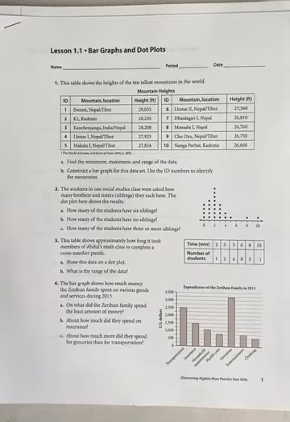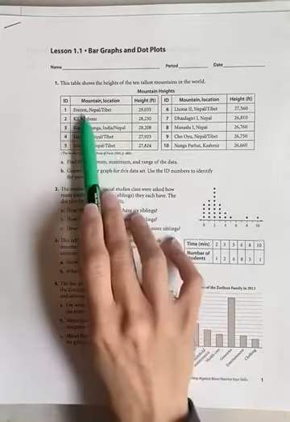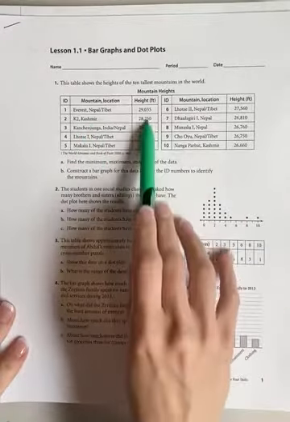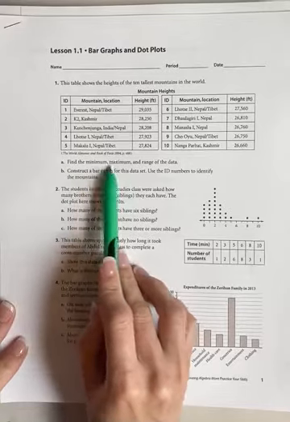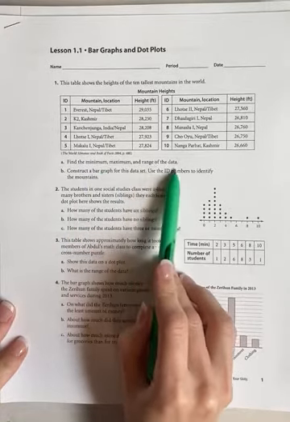So I'm gonna go over number 1 and number 3 because I had questions on those. Number 1 says, the table shows the heights of the 10 tallest mountains in the world. Here you see the different mountains, and here you see the different heights. A says, find the minimum, maximum, and the range of the data.